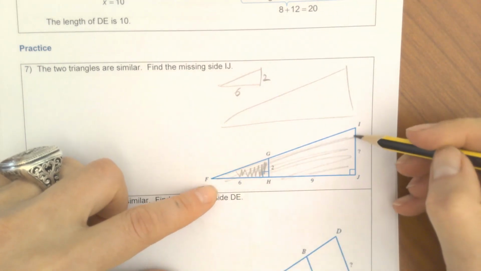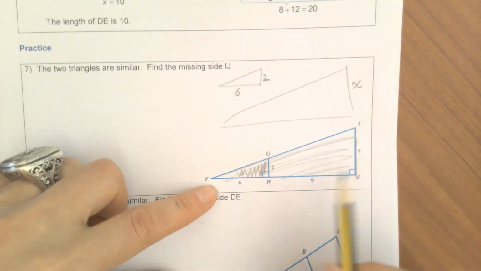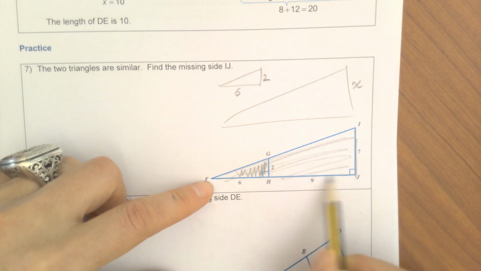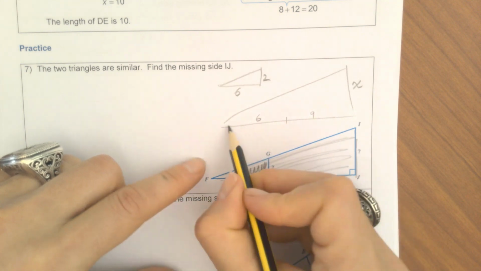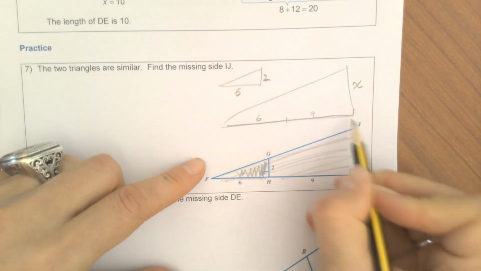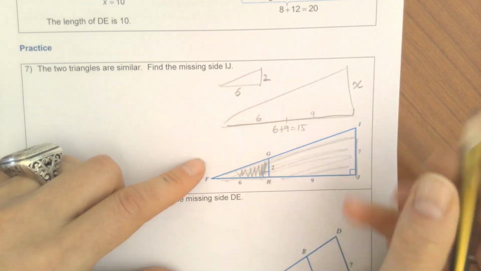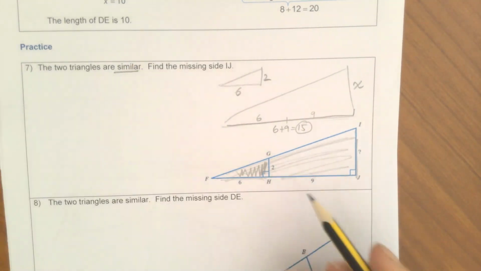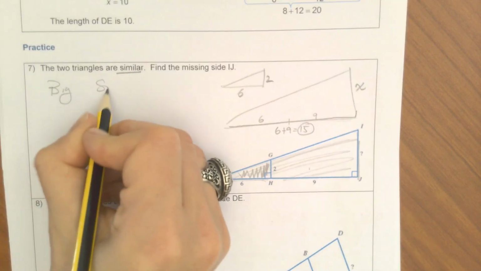Now the big triangle, it says we don't know this one, so let's call it x. And then the bottom, it says from here to here is 9, and from here to here is 6. So how much is the whole bottom? Yeah, 6 plus 9 equals 15. So the whole bottom is 15. Now, because they are similar, same shape, different size, one's big, one's small, we just use big, small.